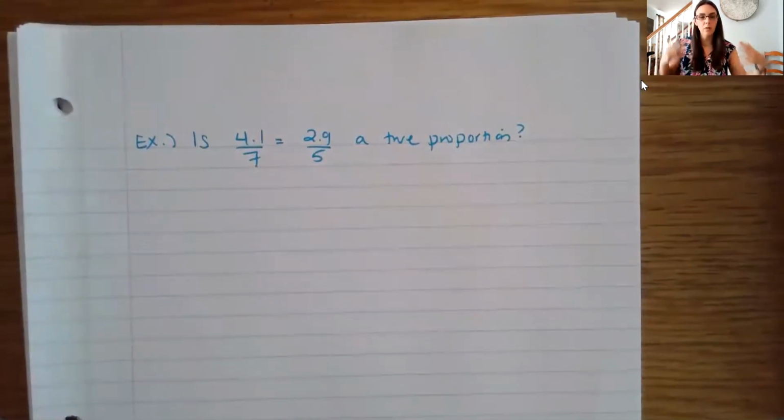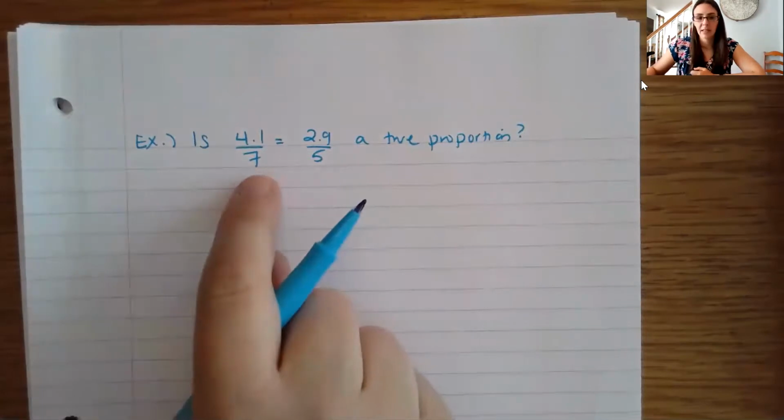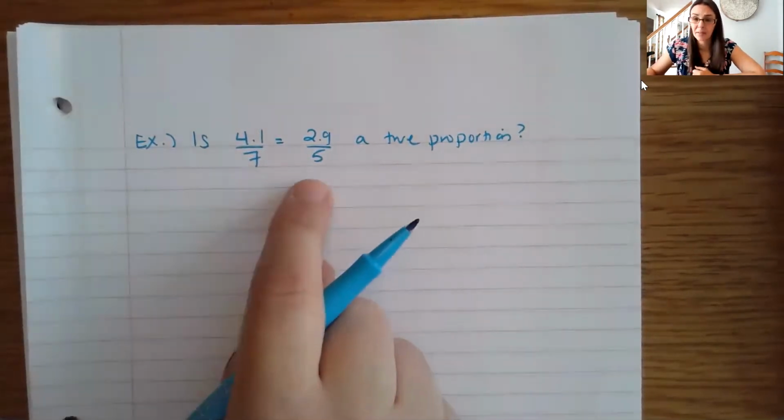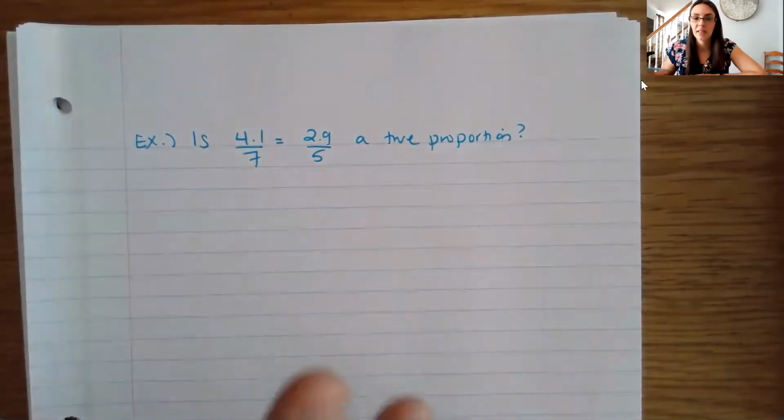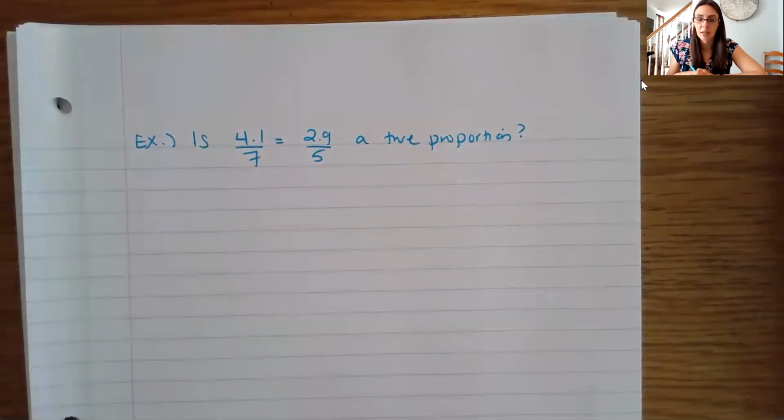So I have 4.1 over 7. I have 2.9 over 5. There's no way for me to get from 7 to 5 easily by dividing. It's a mess, right? So I don't want to just say that these are definitely not true then. That's not the answer. The answer is that it's not going to be as easy. So let's use cross products instead to check. Your cross products are always going to be guaranteed to work to see if something is actually true.